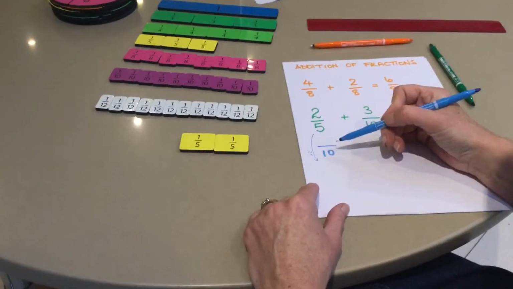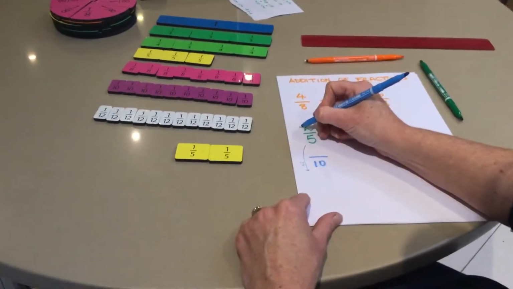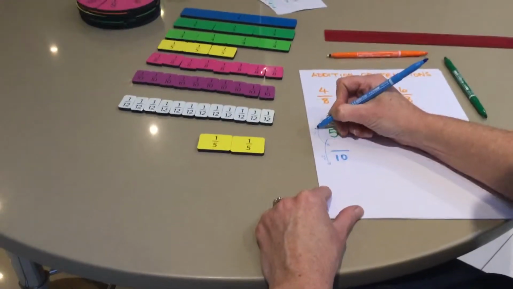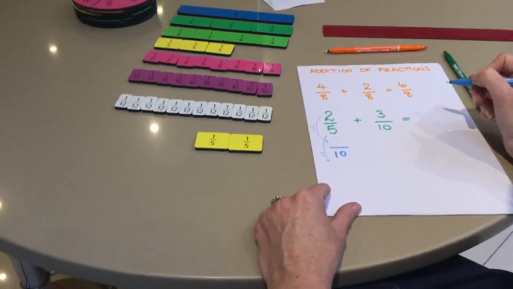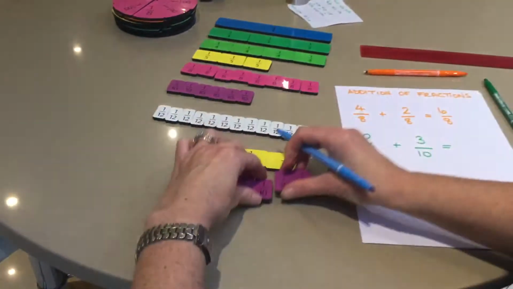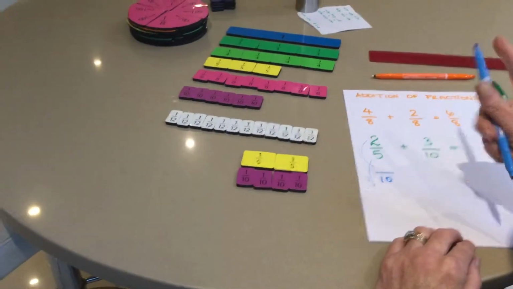And if we've got twice as many pieces in the whole one, we're going to have to consider twice as many pieces that we're thinking of. So we know we're going to have 4/10 because 2 times 2 is 4.